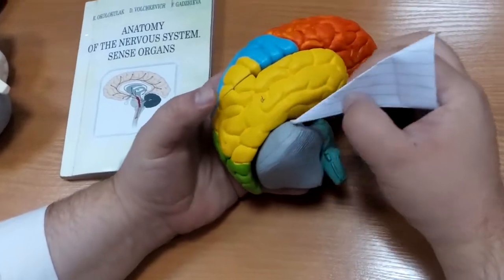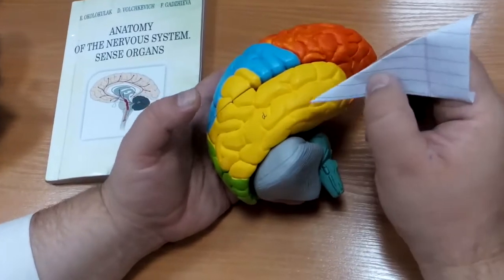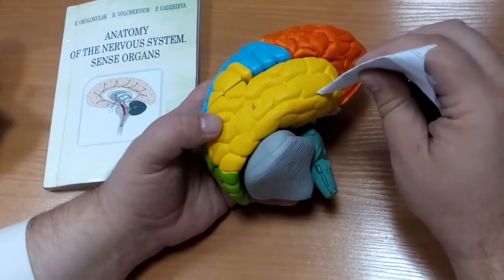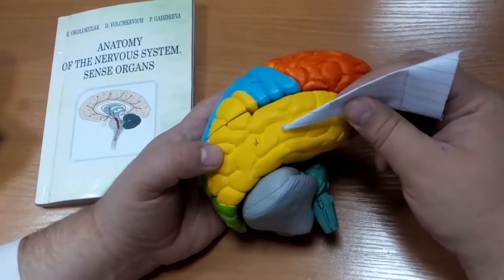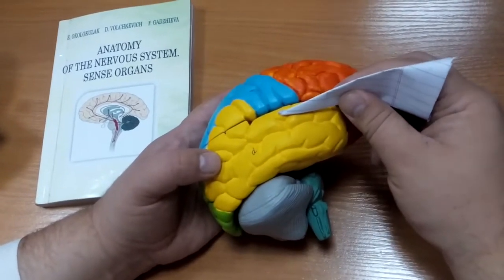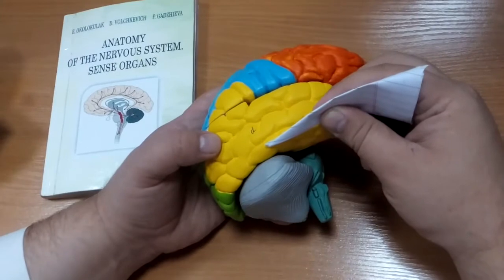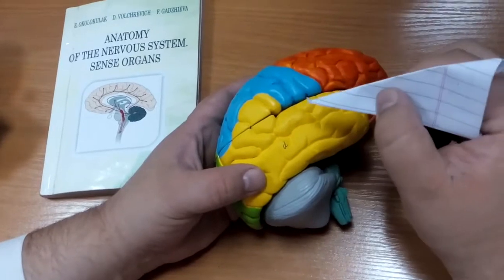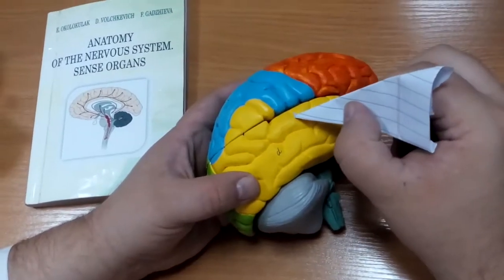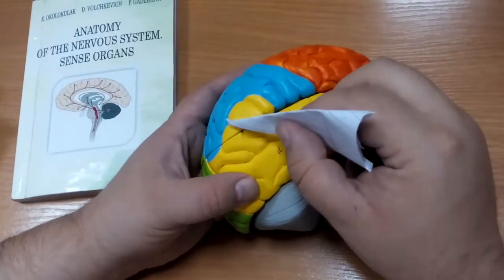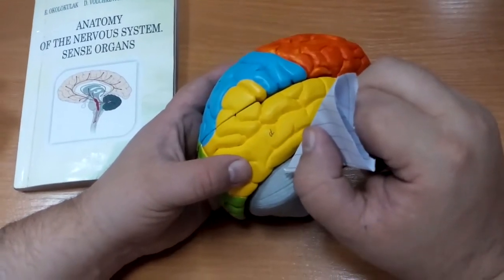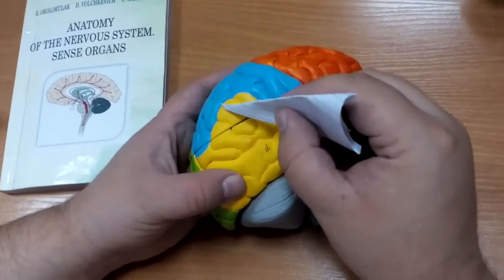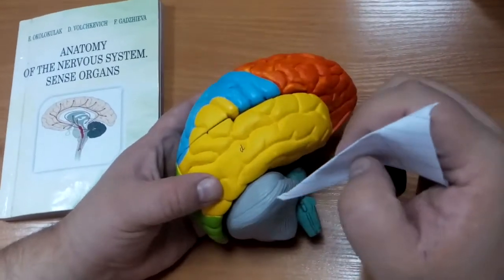Next, temporal lobe. Here we have 2 grooves, Sulcus temporalis superior and Sulcus temporalis inferior. And these 2 grooves separate temporal lobe into 3 gyri: Gyrus temporalis superior, medius, and inferior. Superior gyrus in central part has center of hearing, auditory center. And posterior part of the same gyrus is auditory center of the speech, possibility to understand speech. That is posterior part of Gyrus temporalis superior.